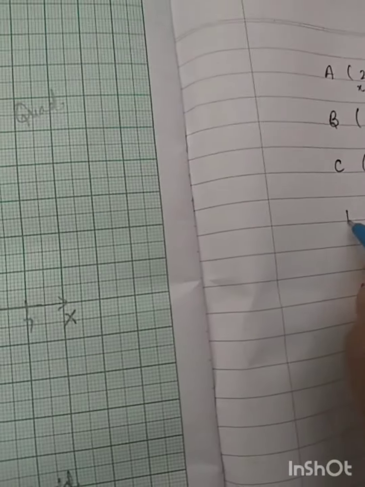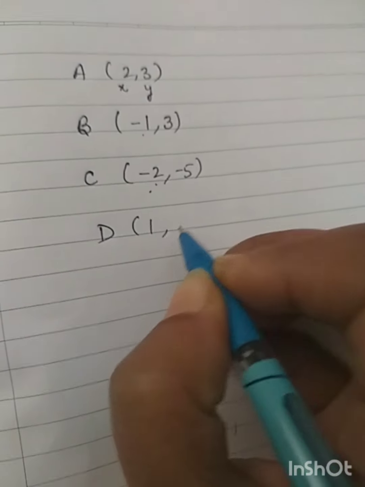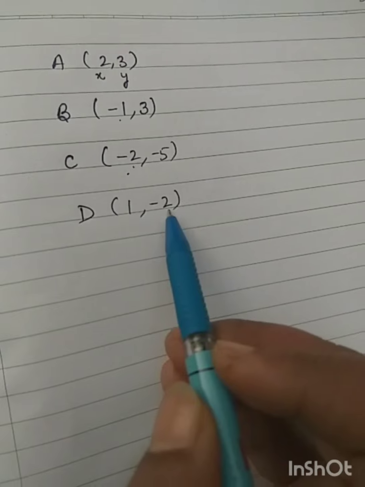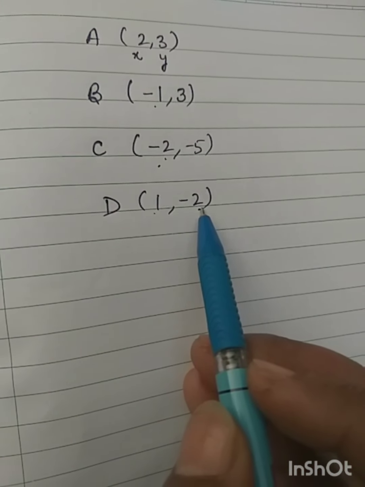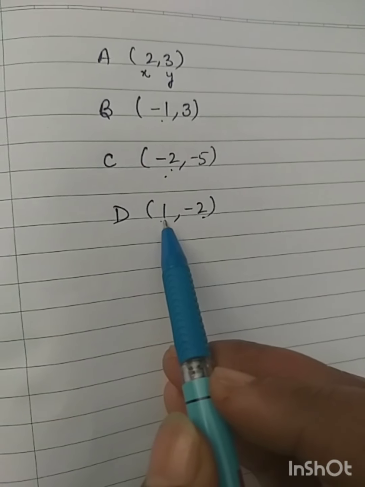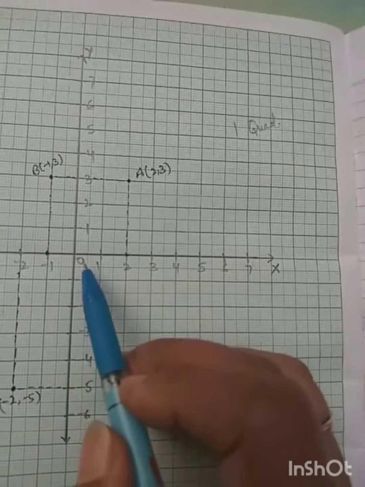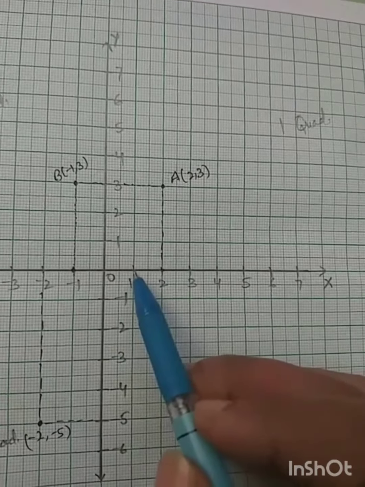Now next, let the point D be (1, -2). The value of x is 1 and the value of y is -2. First of all, we need to see the value of x. On the x-axis, what is the value of x? 1. 1 will be on the positive side.